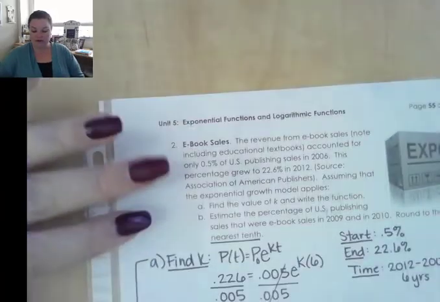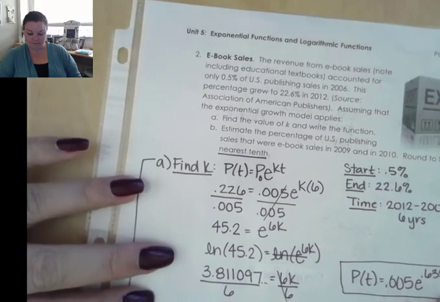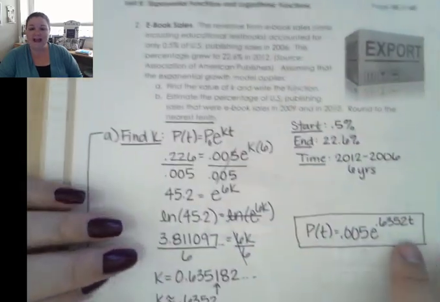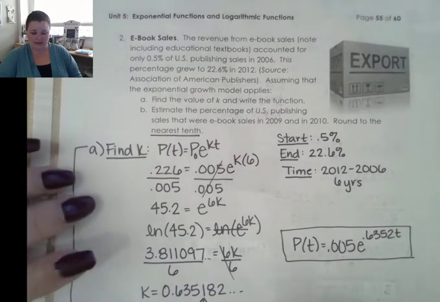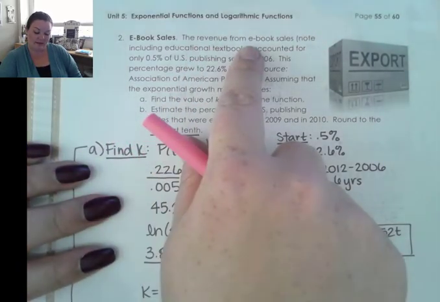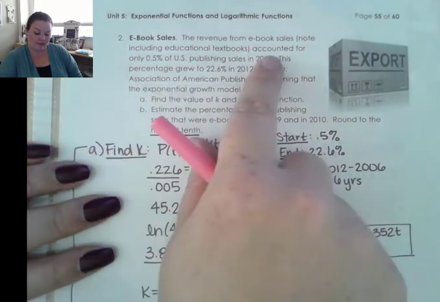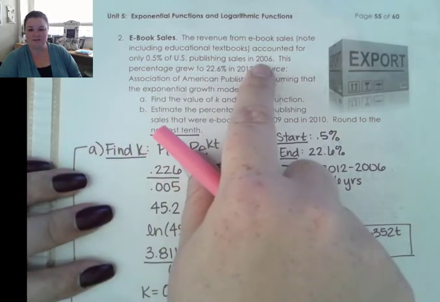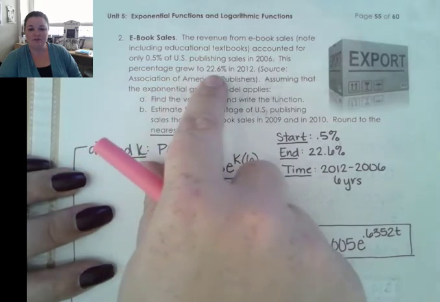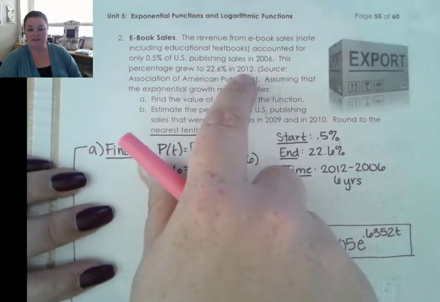Okay? All right, let's look at the second one, which is talking about ebook sales. Now this is one where we're going to have to come up with the rate, and it's also one where our amounts are given as percentages. Okay, so this one says the revenue from ebook sales accounted for only 5% of U.S. publishing sales in 2006. And then that percentage grew to 22.6 in 2012.